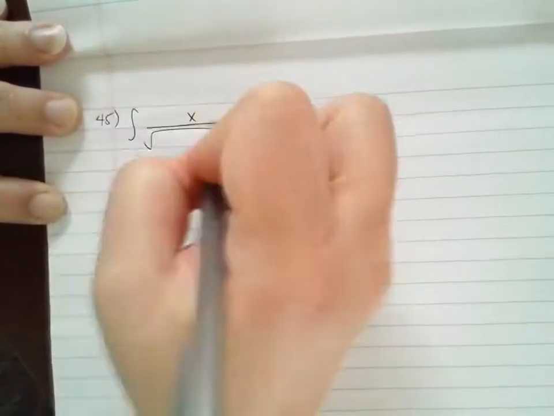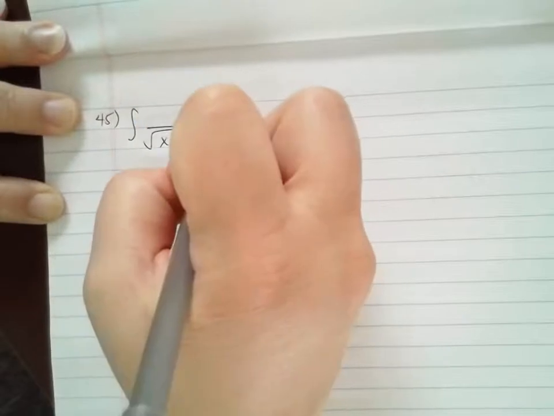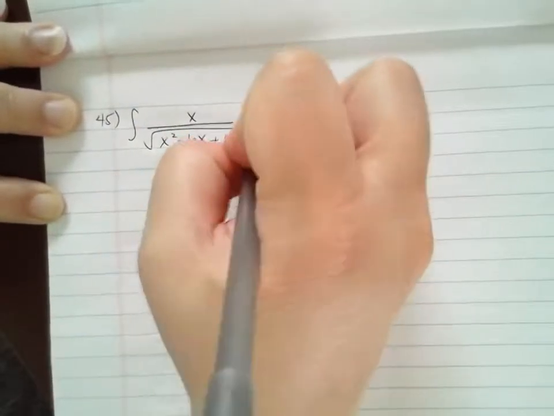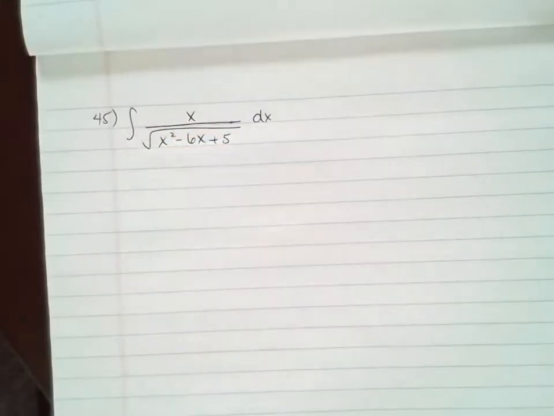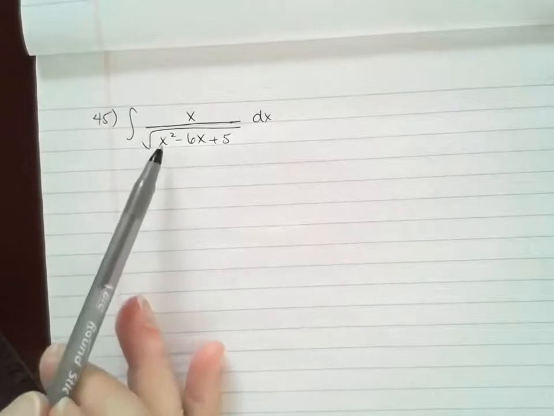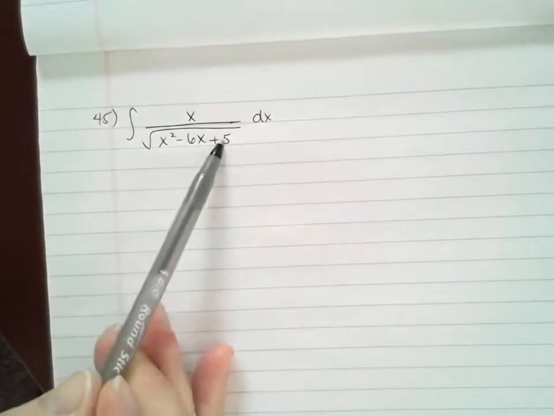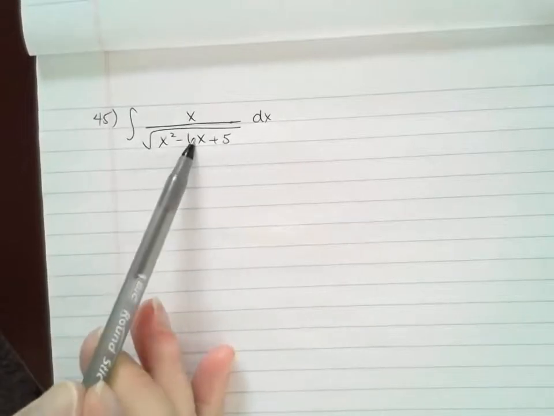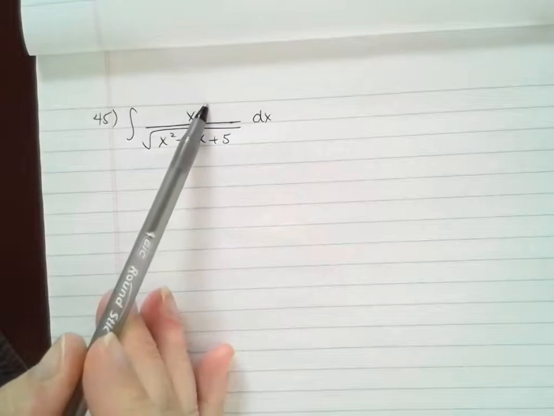Number 45 is less like that. Number 45 is more where we absolutely would need trig sub. And I'll go through the thought process as to why trig sub would be used. So it's not u sub, because if u was x squared minus 6x plus 5, then du would have to be 2x minus 6, and I don't have the minus 6.